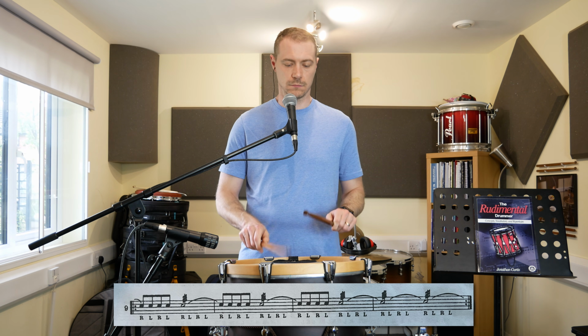1, 2, 1, 2, 1, 2, 1, 2. I'm extending those rolls for 2 further beats, with each beat getting 4 strokes. And you can start to hear the effect that is created. I am assigning each beat of the bar 4 single strokes, whether they are buzzed or not.